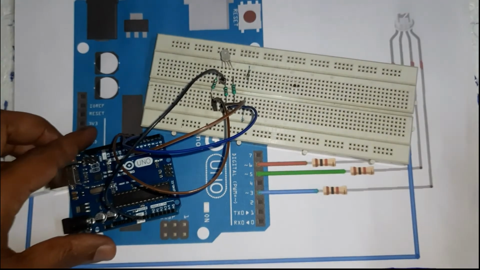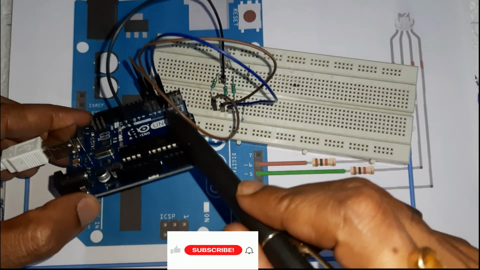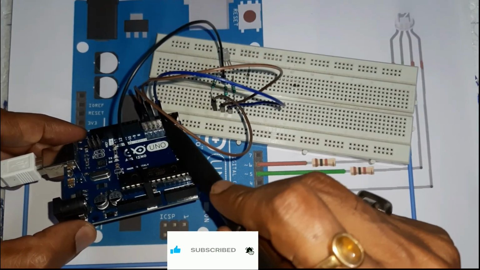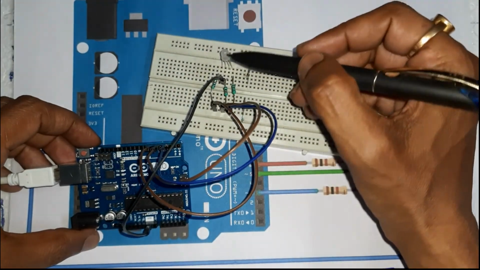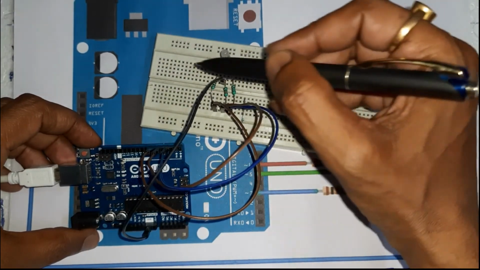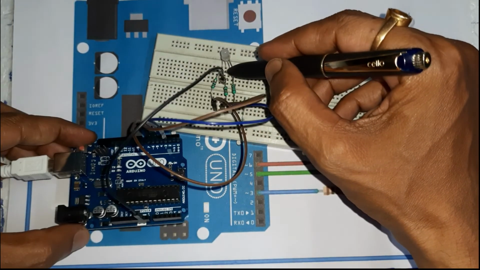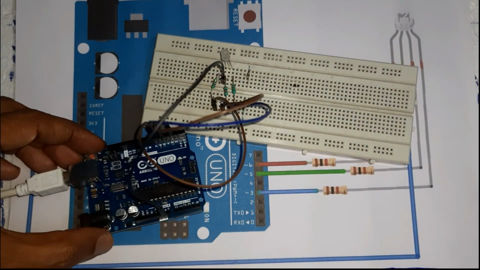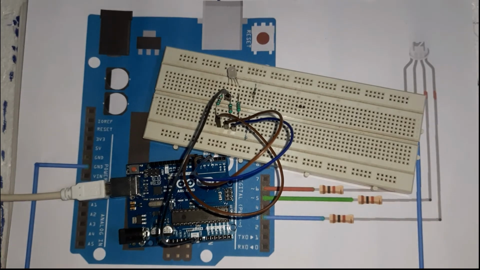This is the circuit, and these are the Arduino pin numbers 6, 5 and 3, and this is the ground terminal. The RGB LED common cathode terminal connects to the ground terminal of the Arduino. We upload the code to this Arduino board.